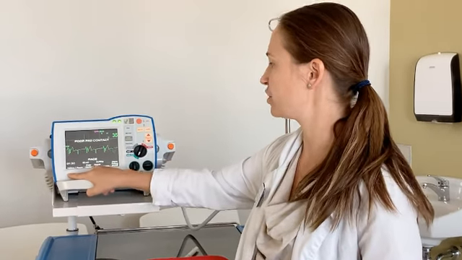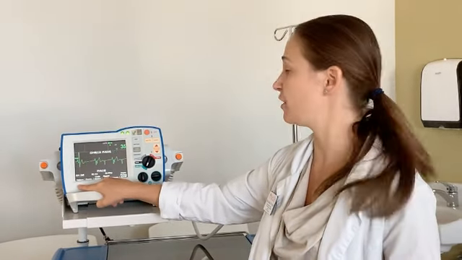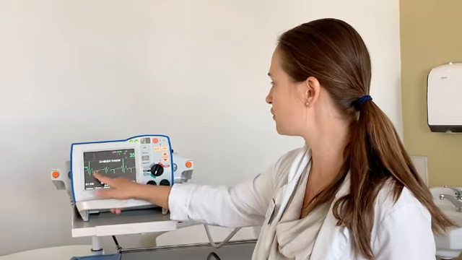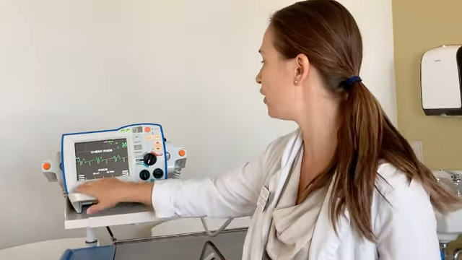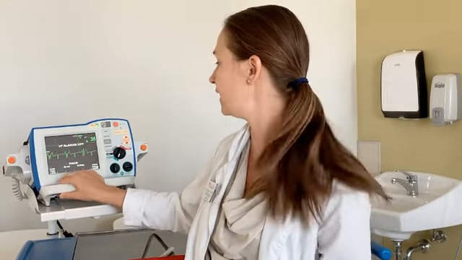What electrical capture means is that after an electrical discharge is delivered by the defibrillator, there is an electrical signal in the myocardium as well. What you're going to see on your EKG is an electrical discharge like this, and then a QRS complex that follows it, which tells me that after an electrical signal by my defibrillator, we also have an electrical signal in the heart.